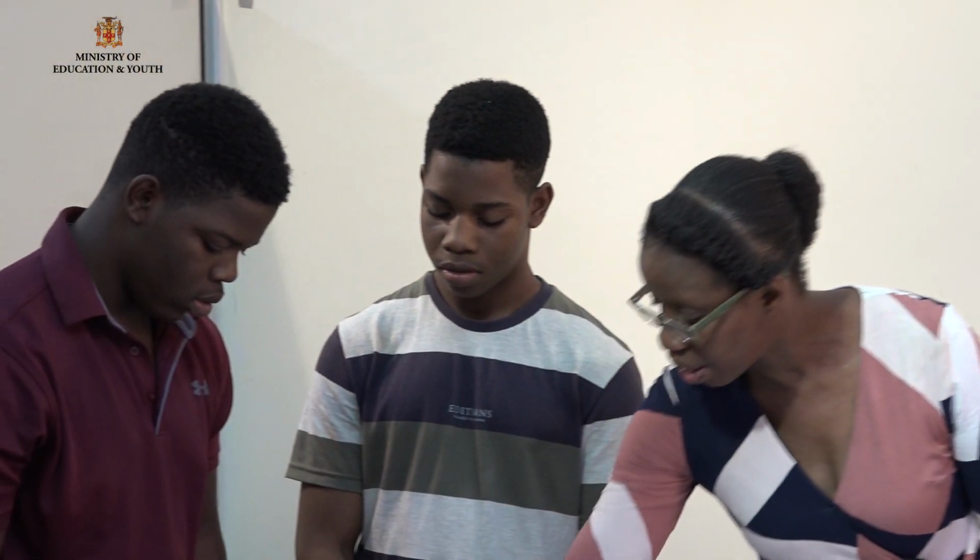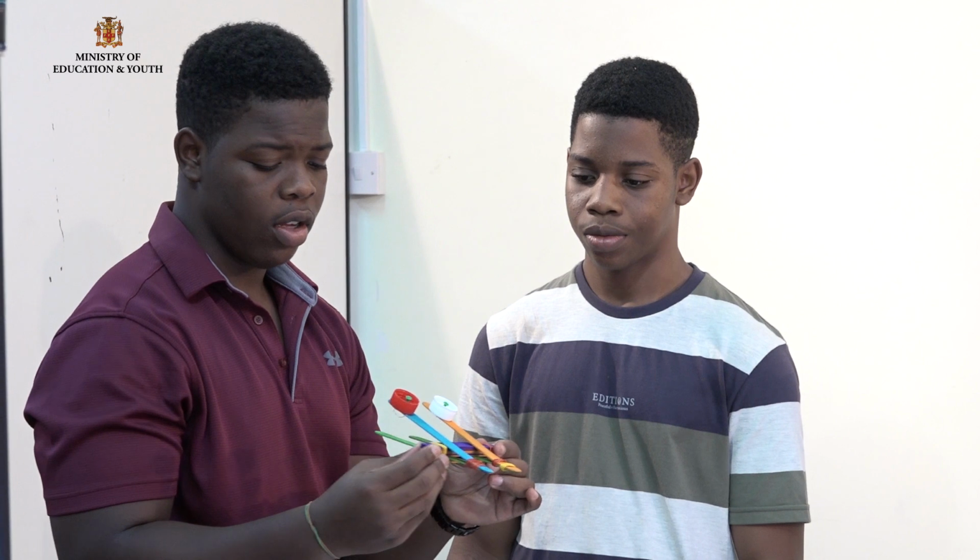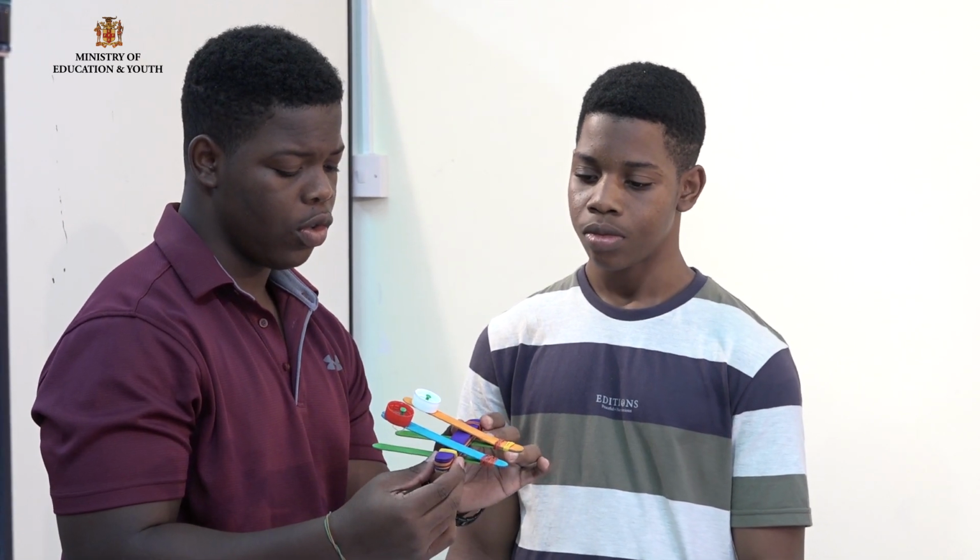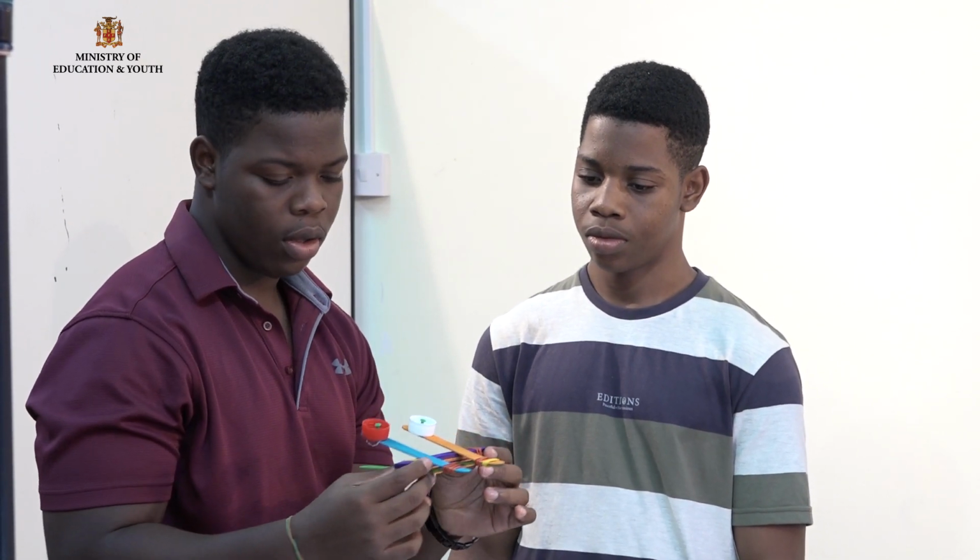They were testing out their devices earlier. What about you, gentlemen? What were the steps that you used to come up with your design? Can you explain what you did here? You can hold it up so that they can see. So this is our finished product. So first we stack 10 fudge sticks together and use rubber bands at each end to wrap it together.